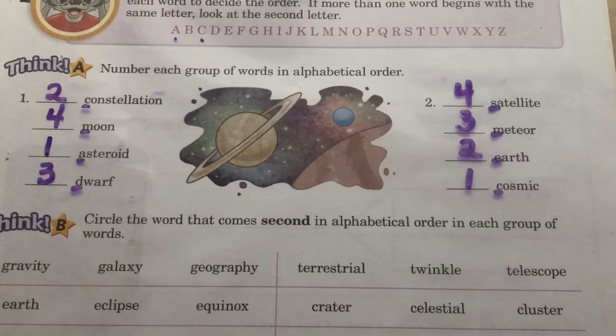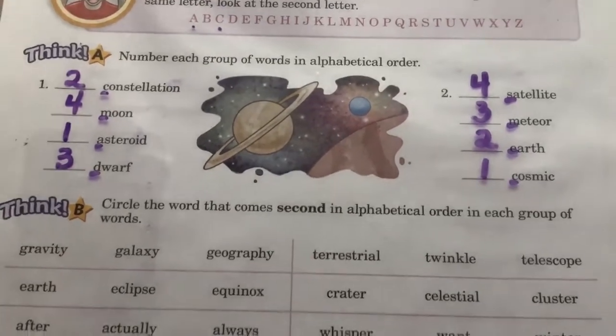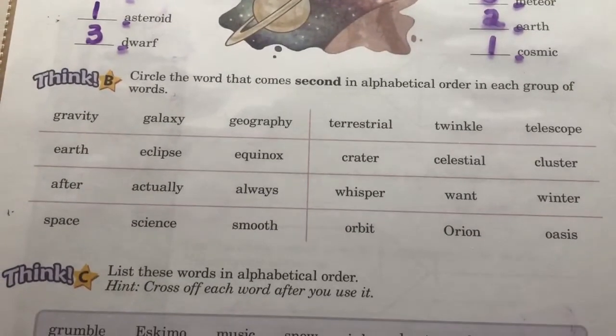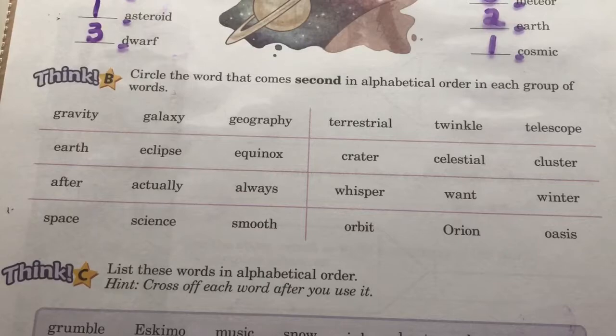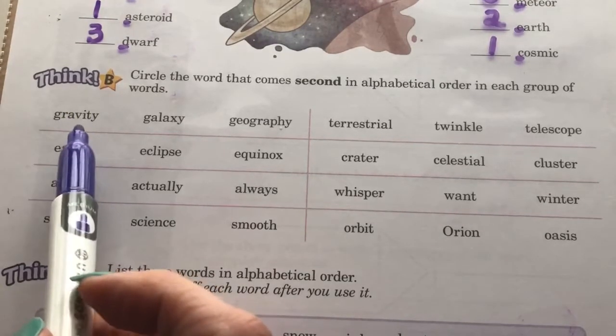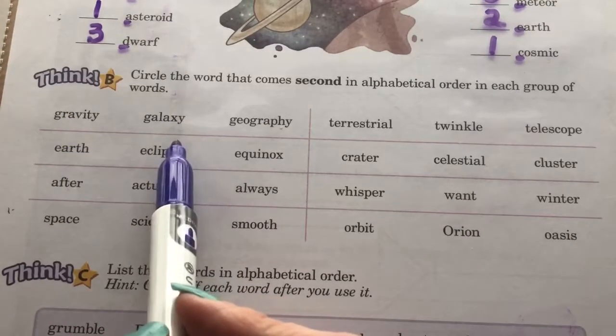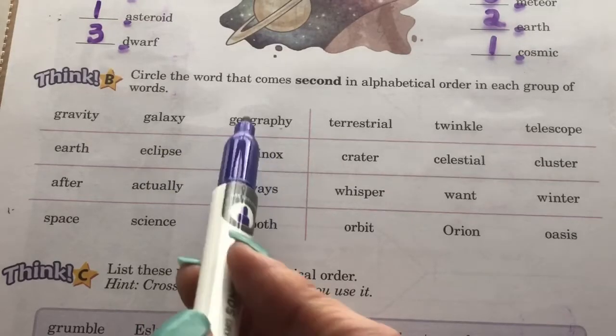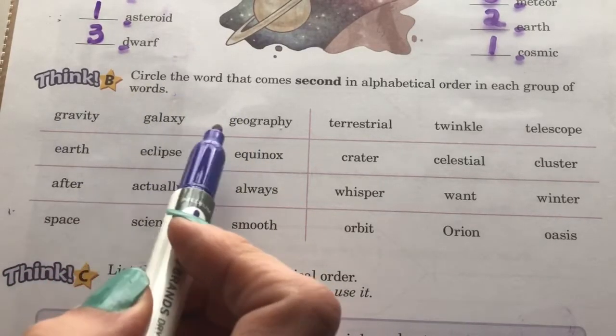In the next section, we're going to do some more practice in ABC order. They want us to circle the word that comes second, not the first one, but which one would be in the middle, which one is the second word. All right, so let's look at this first group of words. We have gravity, galaxy, and geography. They all start with the letter G.